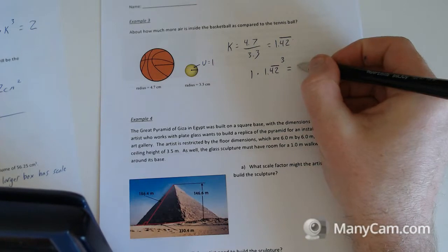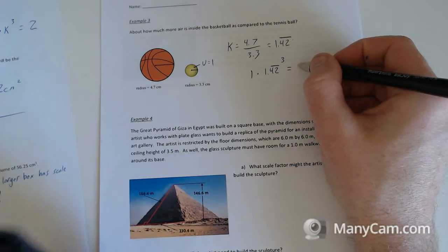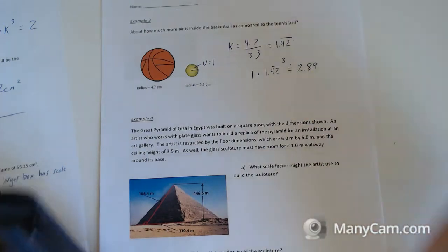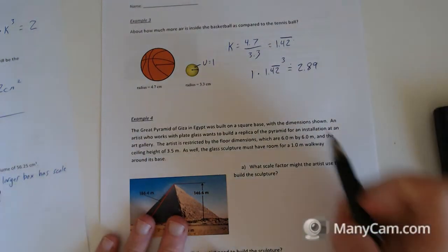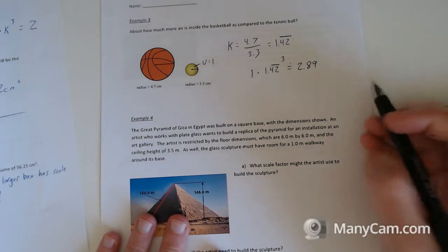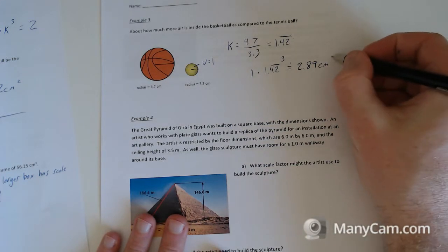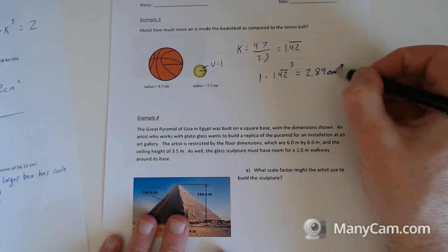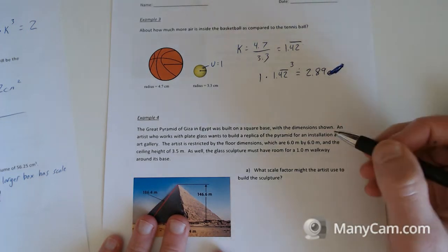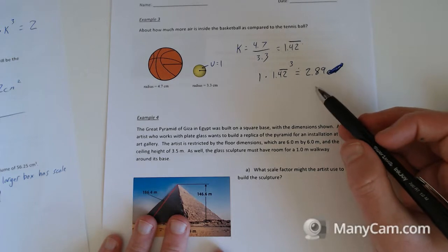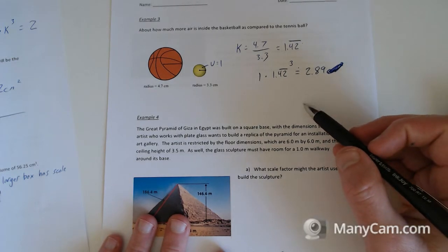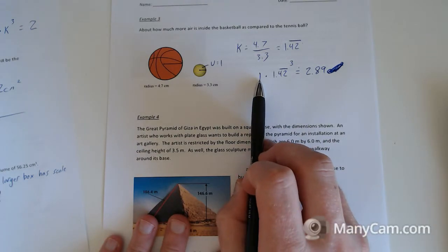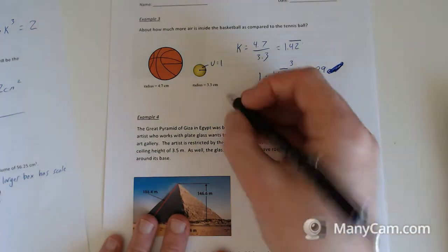Please make sure you used enough decimal places. Let's round it to 2 though at this point. So it should be 2.89 roughly. Use a little dot to say roughly, and units, centimeters cubed. Actually, it's not units. Sorry, scratch that. Because we're not saying it actually contains 2.89. We're saying it's 2.89 times bigger. Because this wasn't an actual unit. This was just a rate or something. It's a little bit tricky.